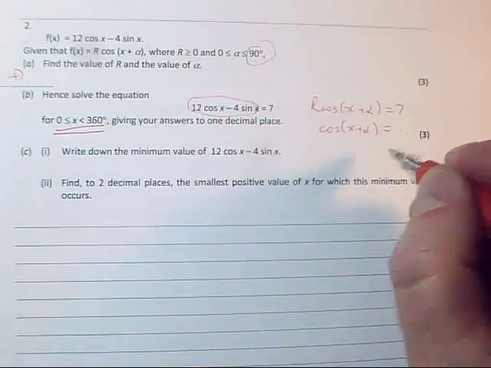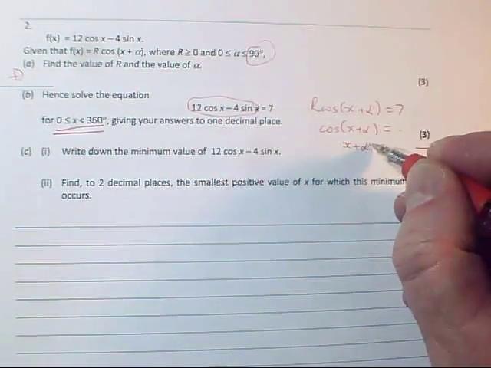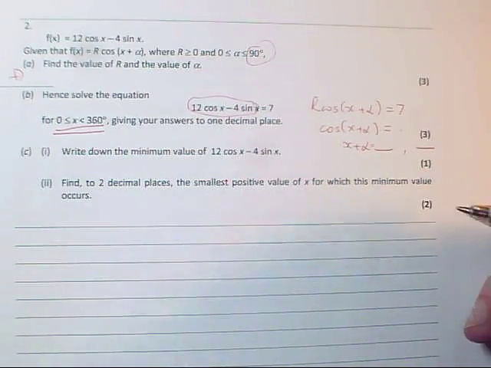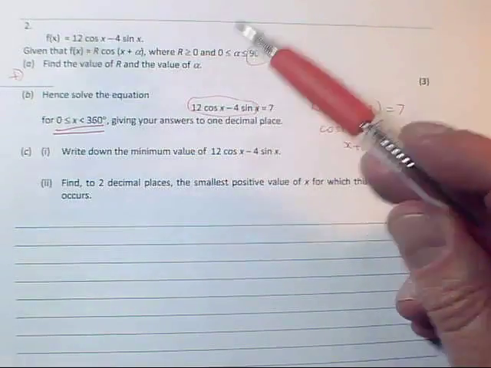But make sure you get 2 answers for x plus alpha before you start taking your alpha value away. And of course, throughout this, you're working with alpha as a particular angle in degrees that you found in part A.